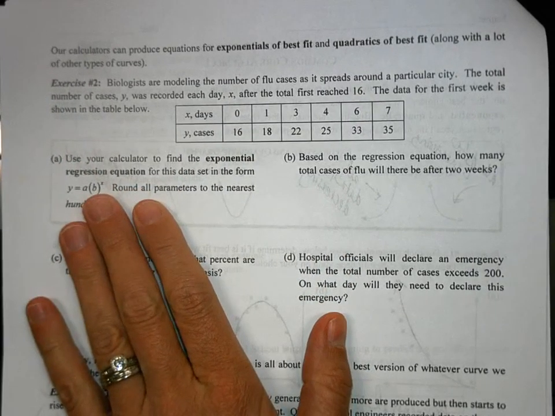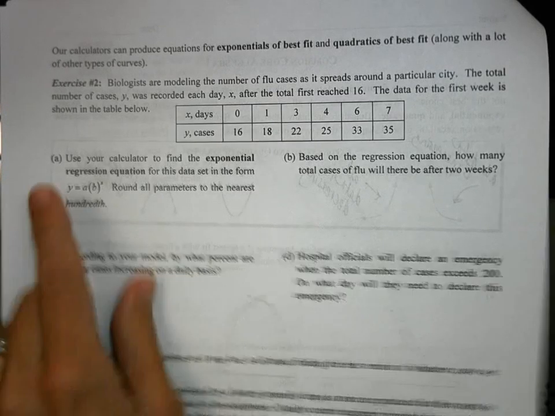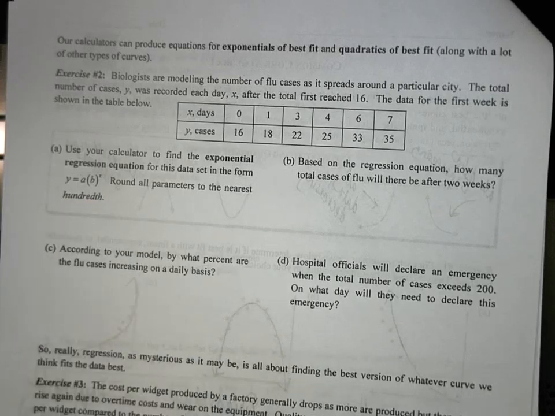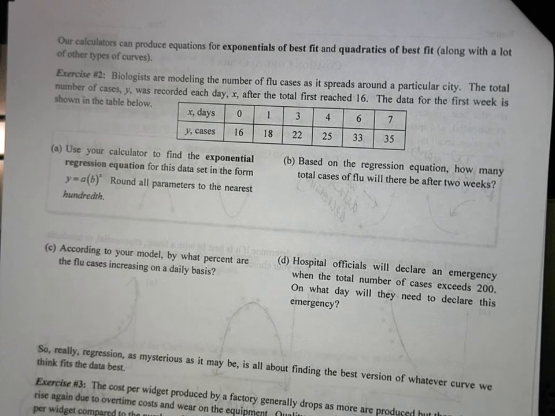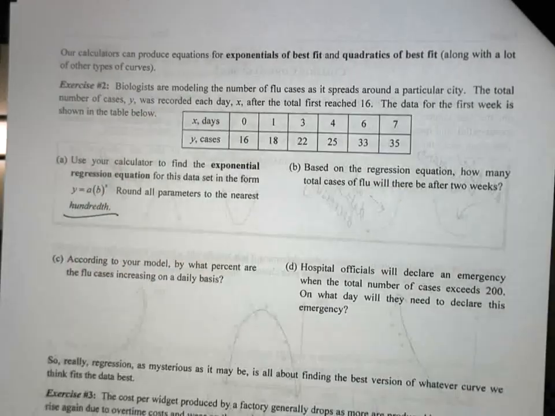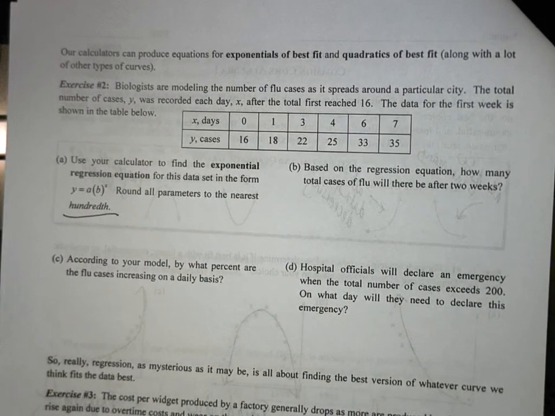So using our calculator or our phones under Desmos to find the exponential regression equation for this data set in the form of y equals a b to the x power. Because remember, exponential functions have x in the exponent, okay? And then it says round all parameters to the nearest hundredth. And so make sure that you are always looking for that. Okay, so we're gonna go ahead and use our calculator or our Desmos graph.